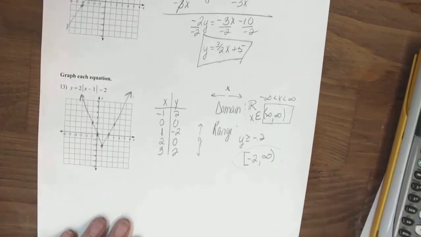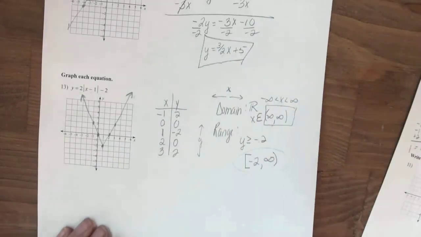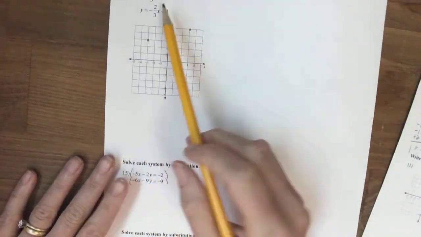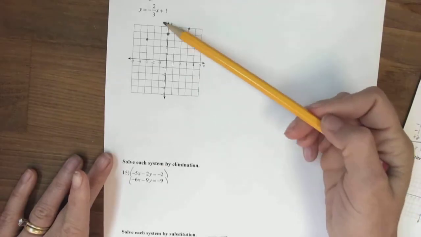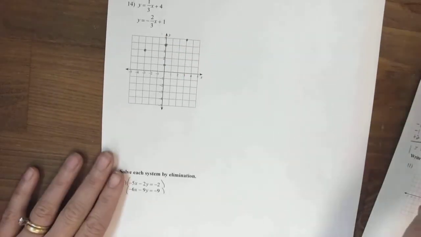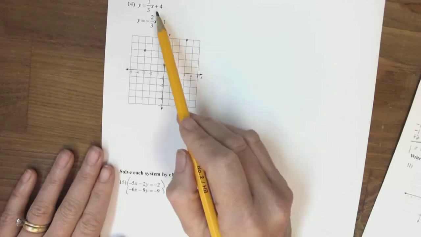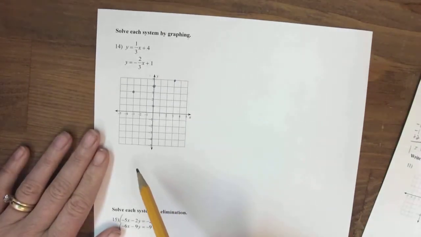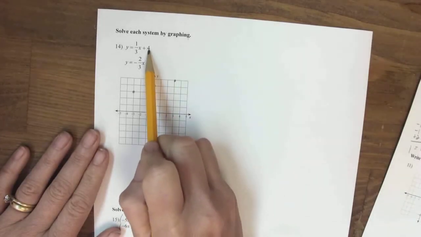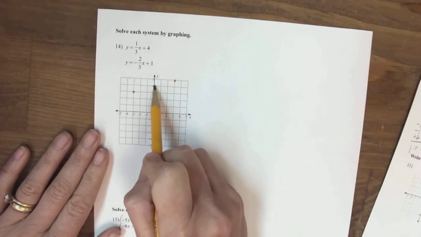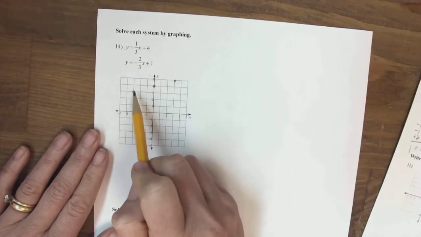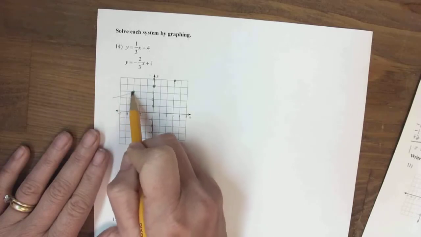So that's 12 and 13. That is page 3. I'm actually going to try to continue on to page 4 here, see how many I can get done. Here's page 4. These are systems, meaning there's 2 equations and there's an x and a y in each one. If they say solve by graphing and they're already in slope-intercept form, I would just graph them right there and see where they cross. For example, the y-intercept is 4, solid dot at 4. Slope is 1/3, up 1 over 3, or you can say down 1, back 3, and draw your line.